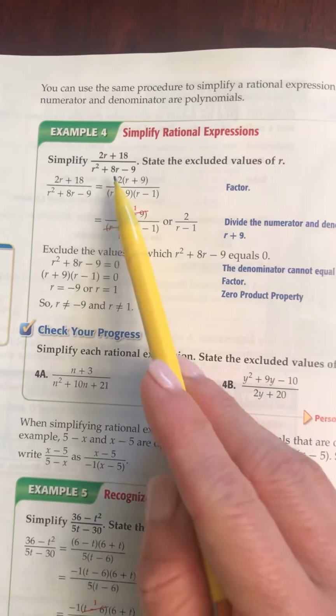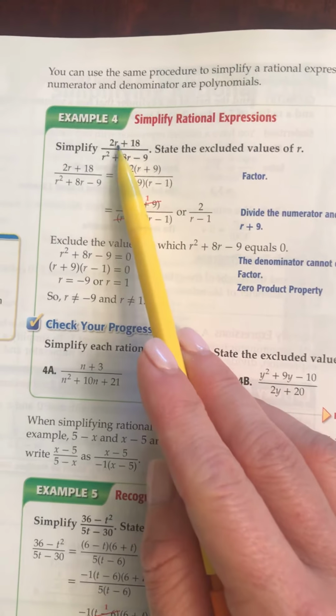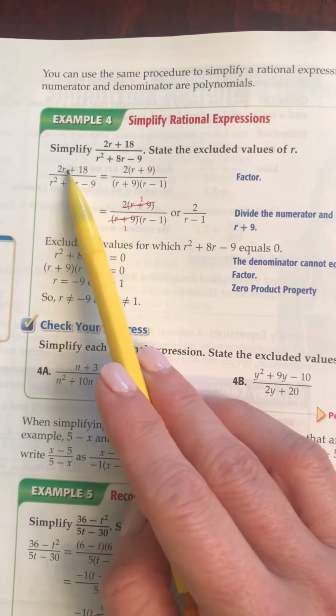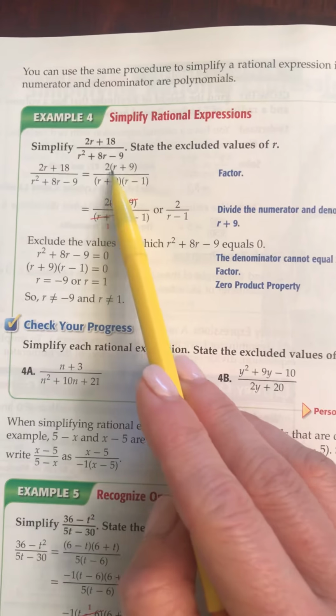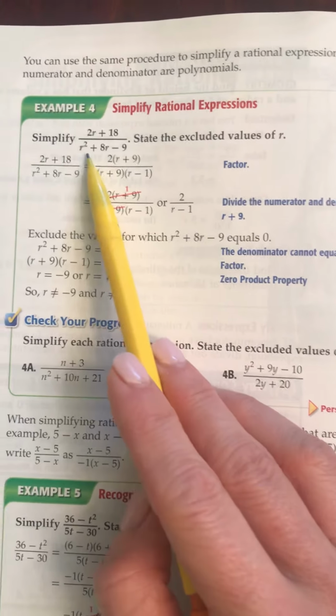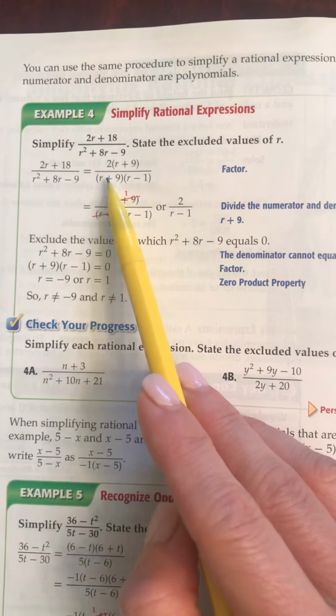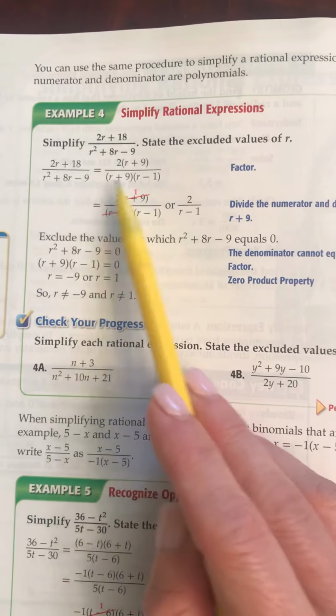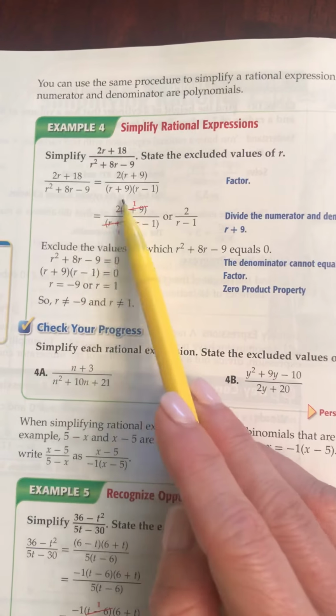If you will notice, on this problem right here, they took a common factor out in the numerator. They divided out a 2, and you'll see that right there. They had an r plus 9 remaining. They factored the bottom using their sign rules, plus minus. Factors of 9 are 9 and 1, and just like that.